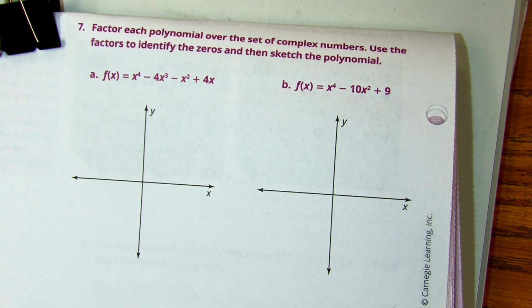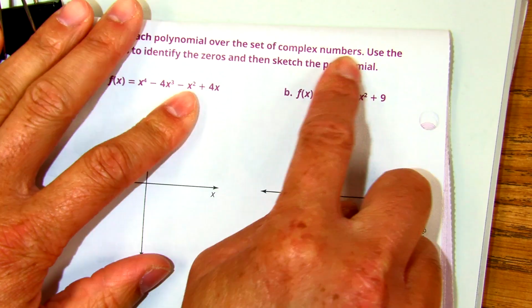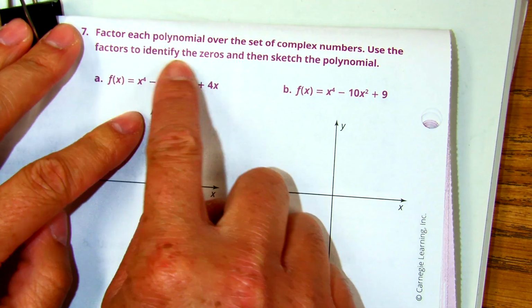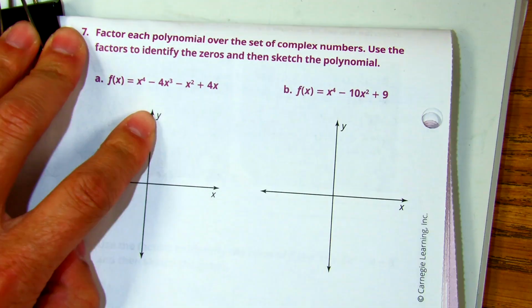Factor each polynomial over the set of complex numbers. Use the factors to identify zeros and then sketch the polynomial. So they just want you to factor.